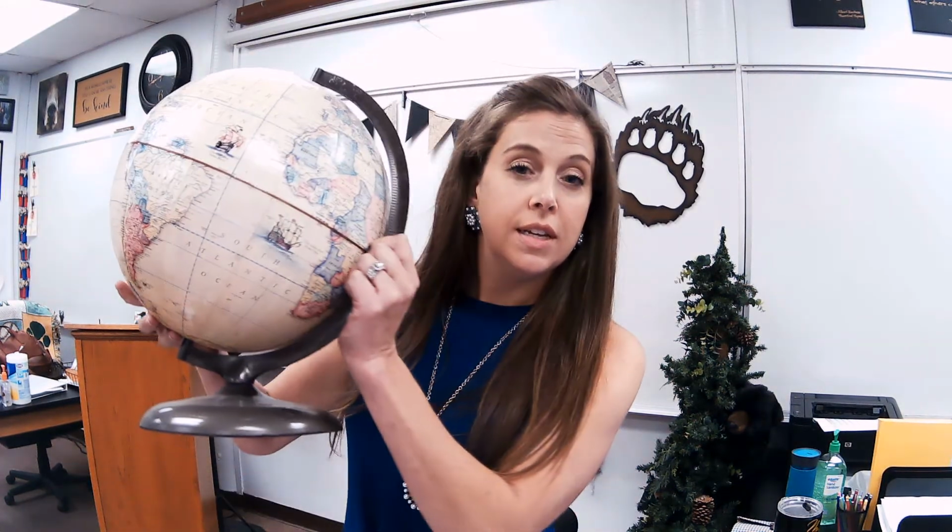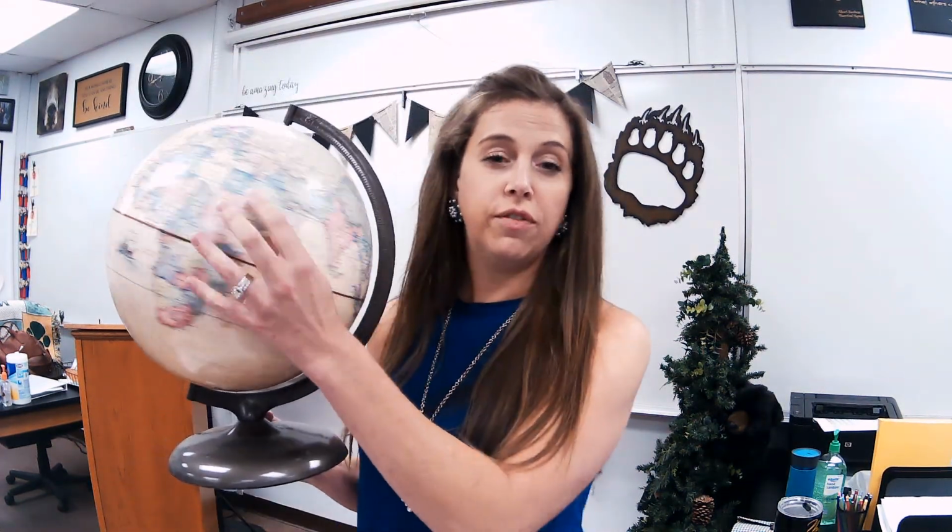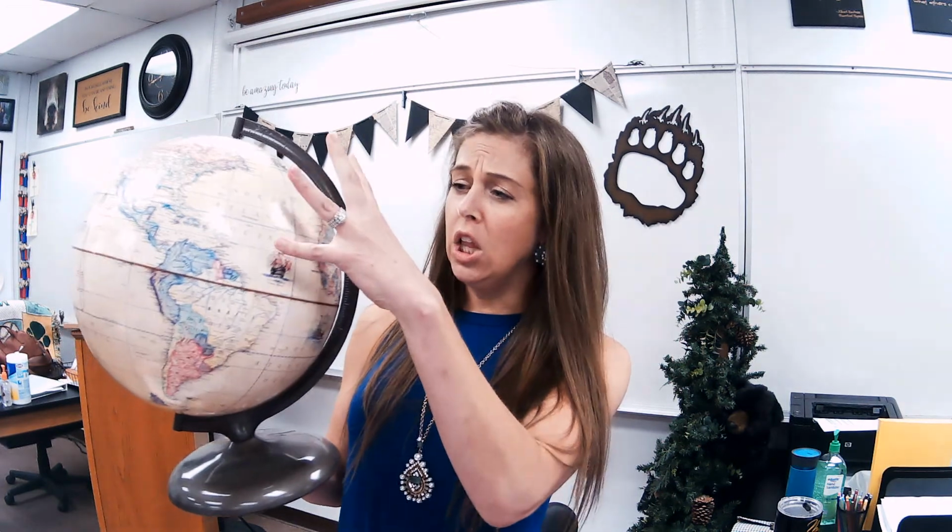So the most accurate way to depict the Earth is using a globe. This is our best choice for general overall understanding of the big picture of where we are. A globe is spherical, right? So it's shaped the way our Earth is, more or less.